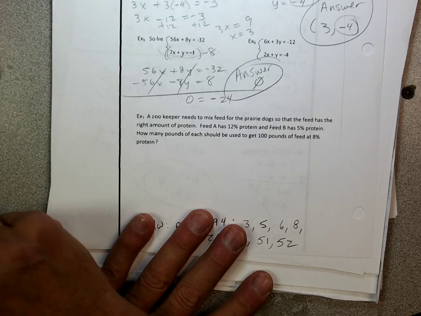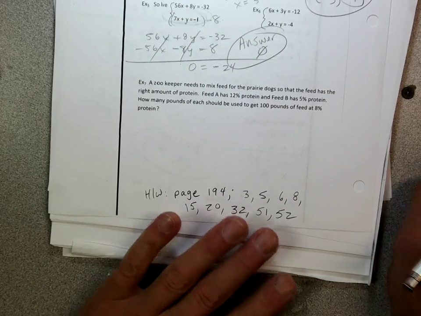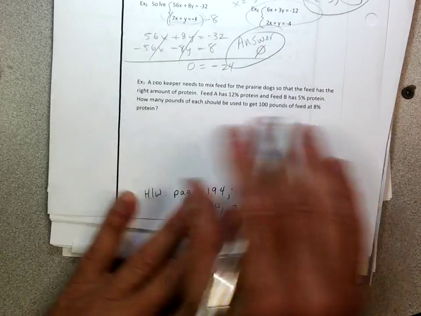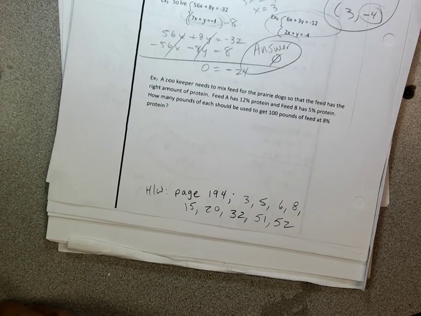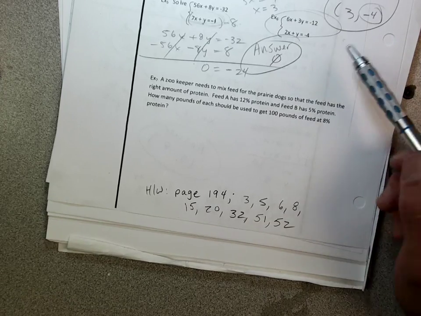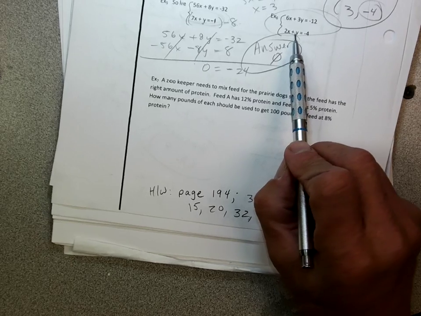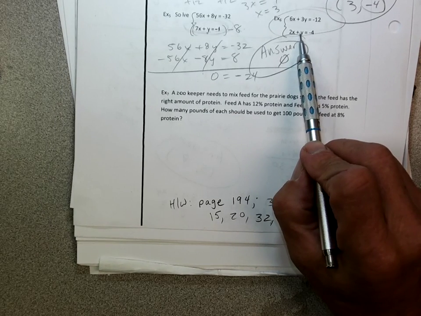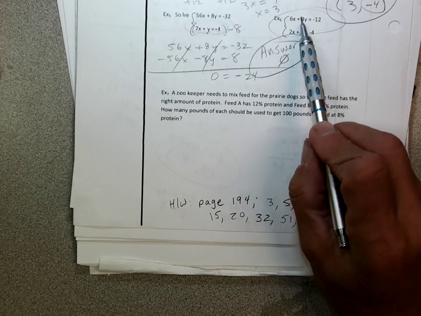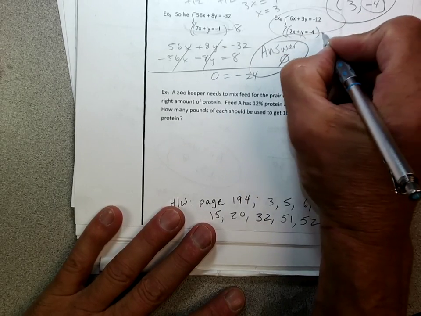Okay. All right, example 6. We're almost done. All right, take a look at example 6. Okay, everybody awake and paying attention? If that was a negative 3y, would that help me out? Yes. Because then those would cancel, right? So to make it a negative 3, I'm going to multiply this by a negative 3 and see what happens, okay?